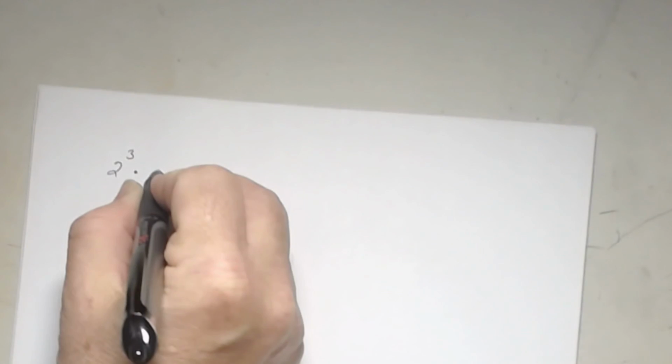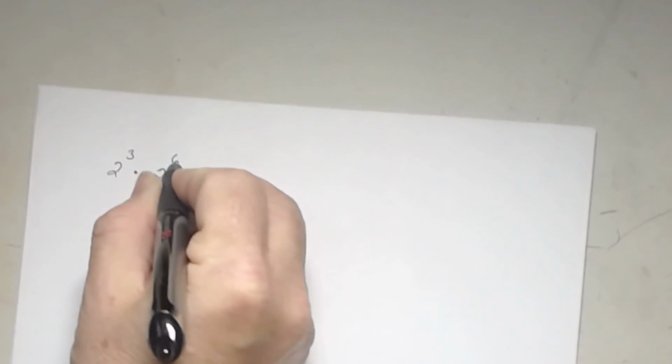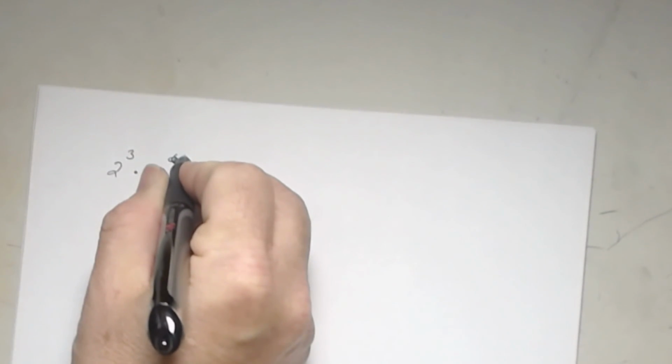Okay, suppose we had this. Suppose I had 2 to the third power times 2 to the second power. Let's do 4. I don't want to use 2. So let's say 2 to the third power times 2 to the fourth power. Okay? Now, this exponent 3, what's the base here? 2.